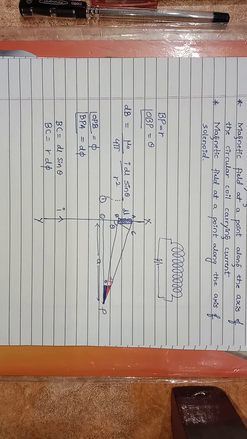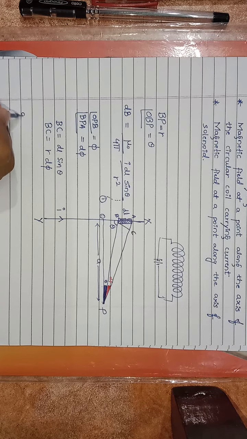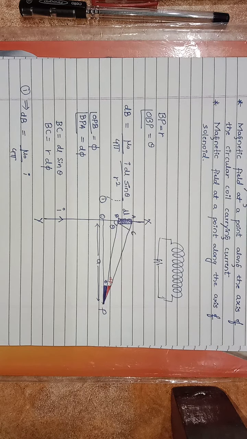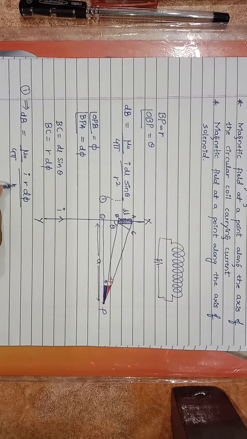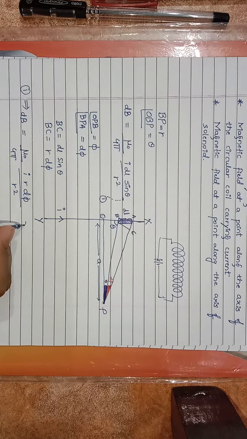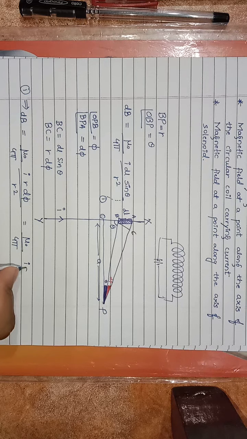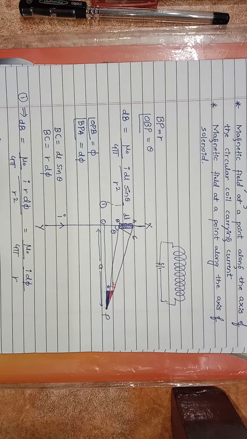Okay, so these are the values we got from the diagram. Now, can you write the equation 1 as mu naught upon 4 pi, I, dl sine theta, where we have written r d phi, divided by r square? The same thing, can you write it as mu naught by 4 pi, I d phi divided by r.